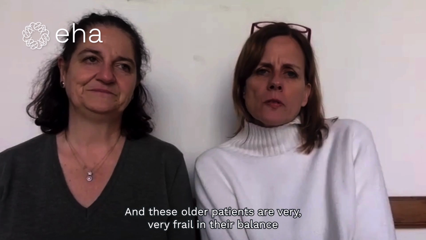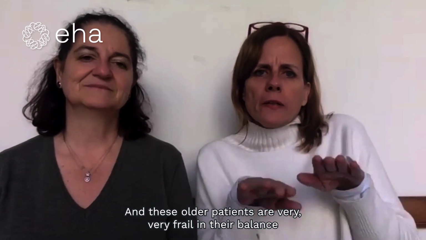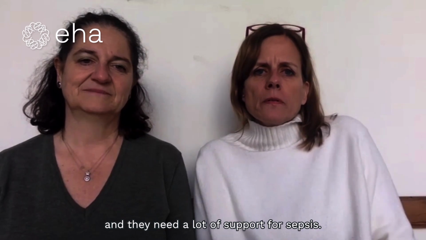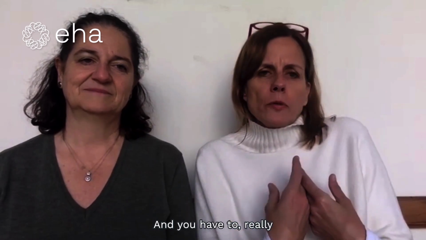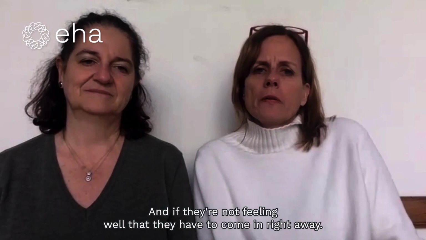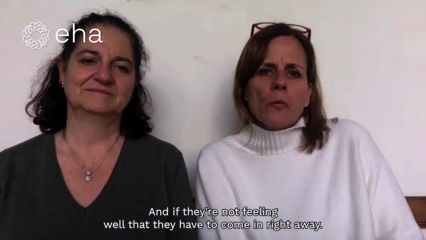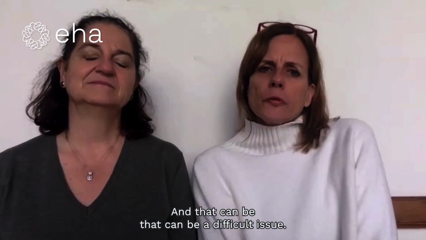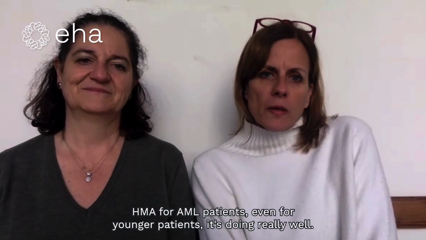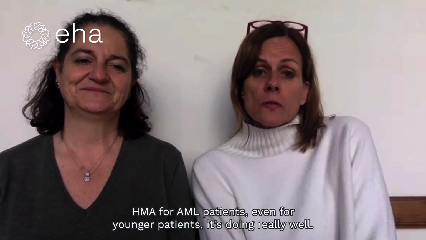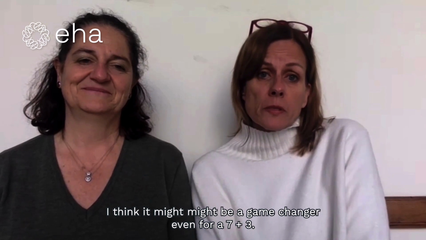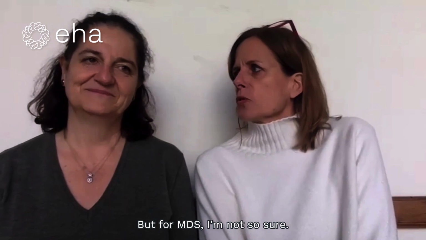And these older patients are very, very frail, and they need a lot of support for sepsis, and you have to really teach them well about what to look for, and if they're not feeling well, that they have to come in right away, and that can be a difficult issue. So I'm a big fan of venetoclax HMA for AML patients, even for younger patients. It's doing really well, I think. It might be a game changer even for 7+3, but for MDS, I'm not so sure.